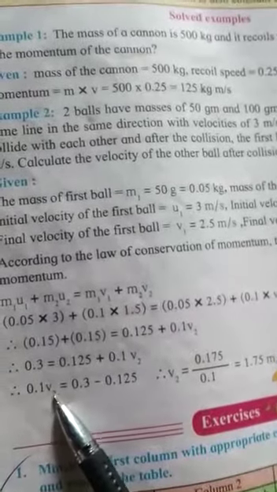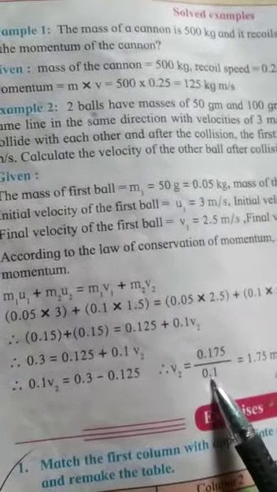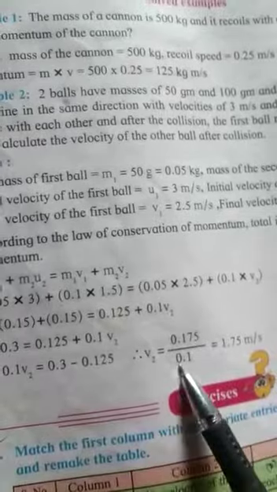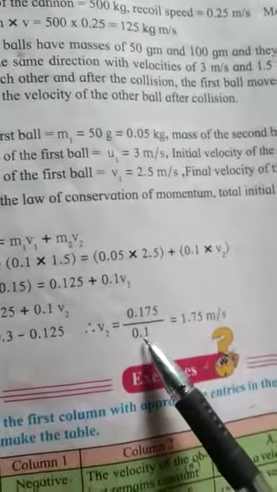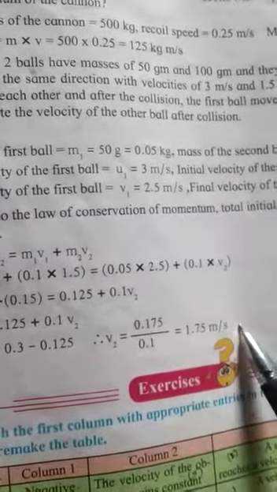Now 0.1 v2 is a multiplication, so this term we take to the other side as division. Therefore v2 is equal to 0.175 by 0.1. Thereafter do the division. After division we will get 1.75 meter per second.